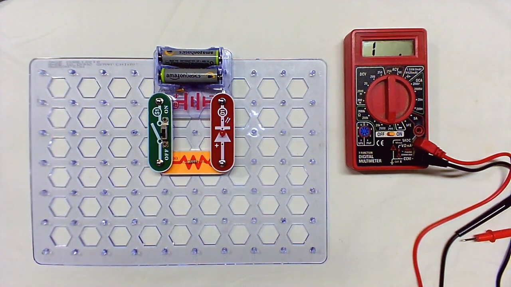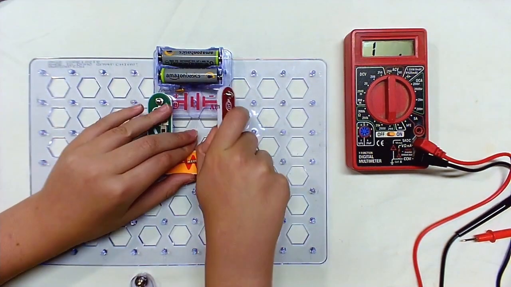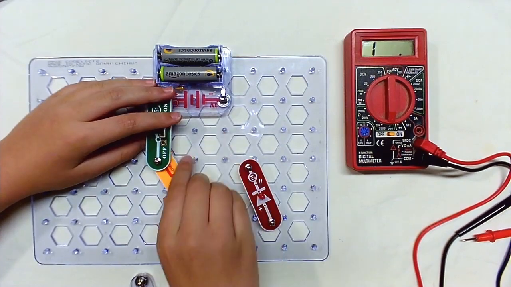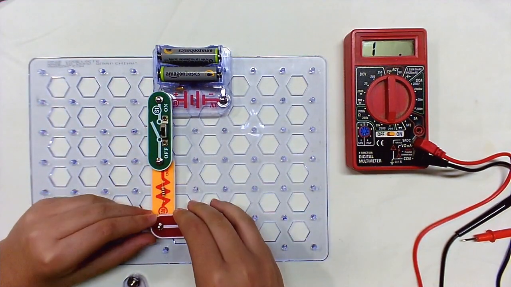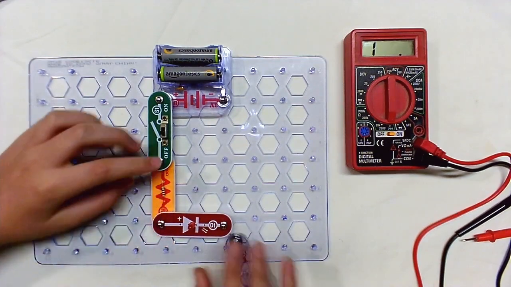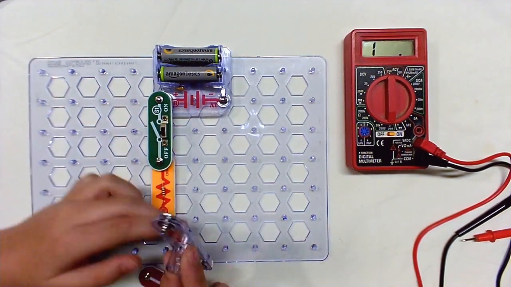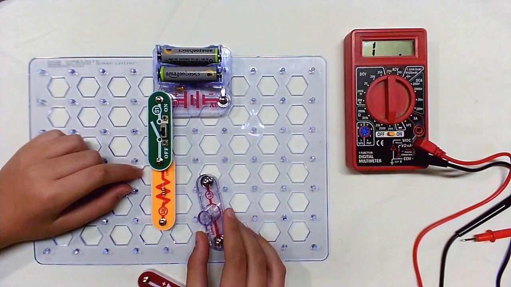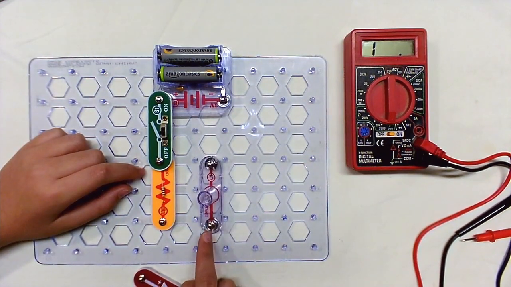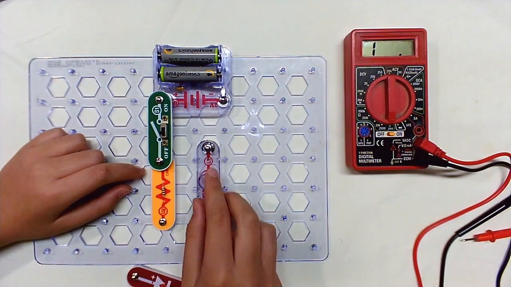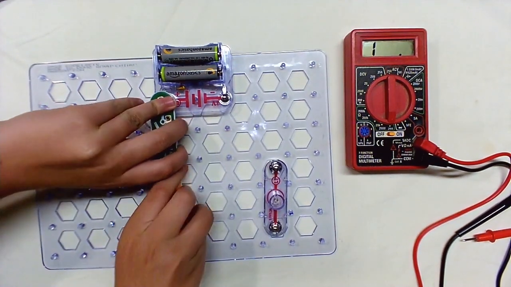Now let's make a series circuit with 2 lights in it. Can you do that? Yeah, I can. Here, let me grab it out of my little kit. Actually, for this circuit, we don't need a resistor because the light acts as a resistor, doesn't it?